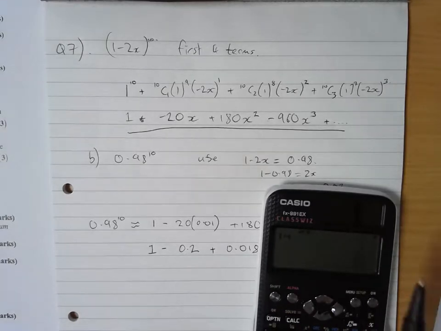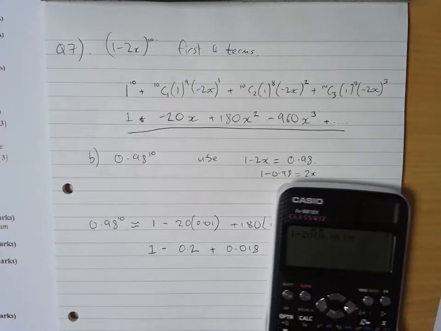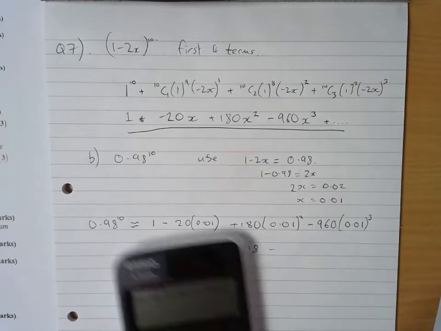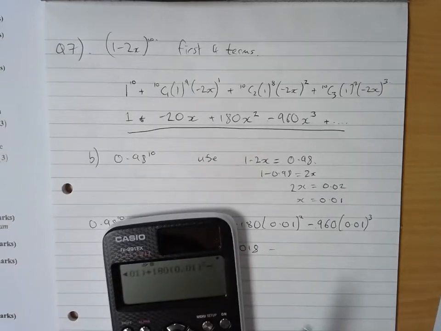1 minus 20 lots of 0.01, plus 180 lots of 0.01 squared, minus 960 lots of 0.01 cubed.